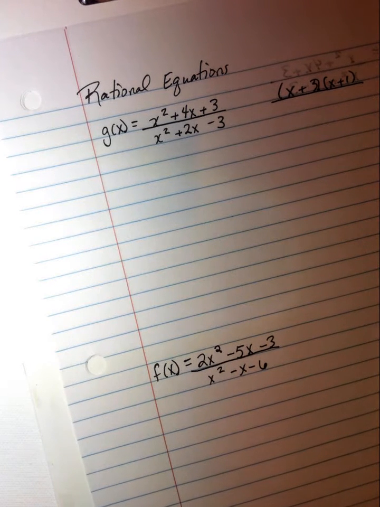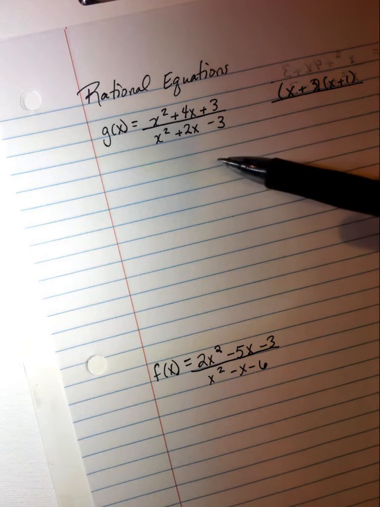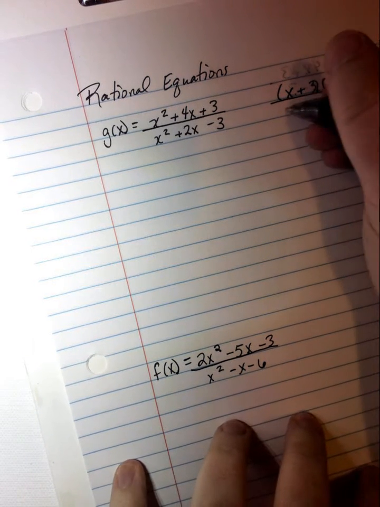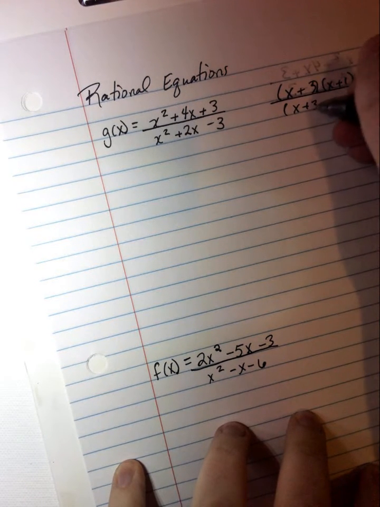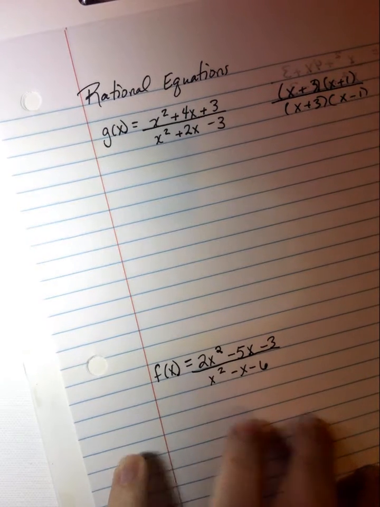Same thing with our denominator. Again, I'm not showing you how to factor in this video. Go check out my factoring videos if you're confused on factoring. This video is just about what to do after you factor. So I'm going to factor x squared plus 2x minus 3. That's going to give me x plus 3 and x minus 1.